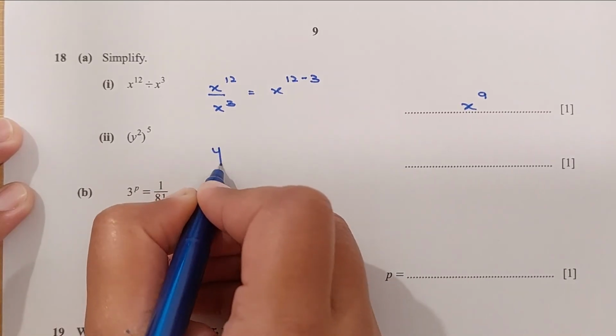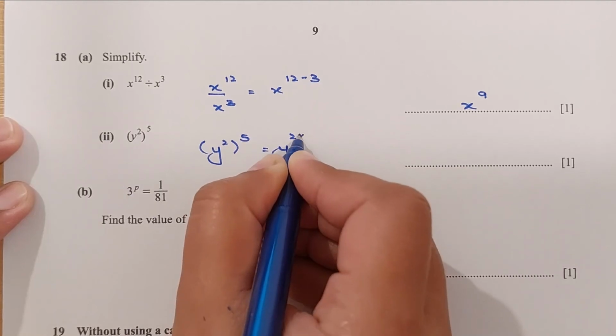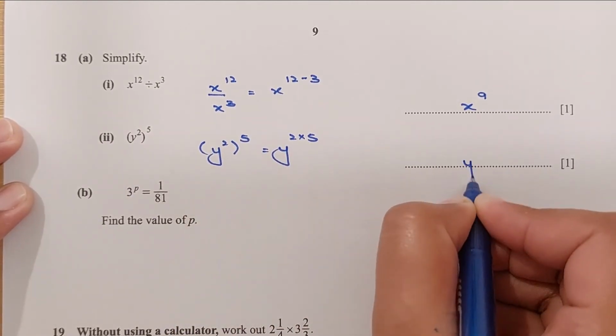Number 2, y power 2 and the whole power is 5. It means y power 2 times 5. This is 10. Y power 10.